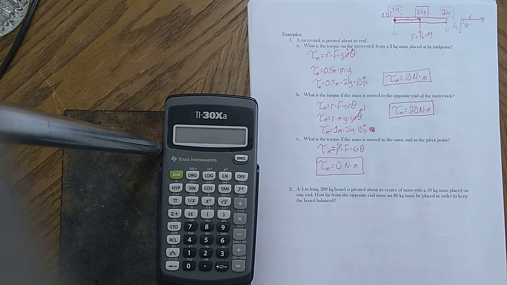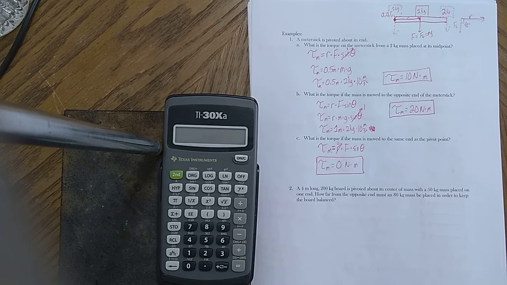What this means is that there's no spinning or twisting or turning influence if the mass is in this position because it's acting right at the axis of rotation. It's like trying to push open a door or pull open a door by pulling on the hinges. It's not going to work. When we come back, we'll do an example where we have multiple torques.